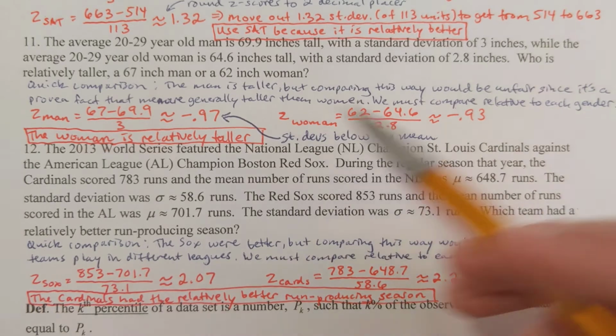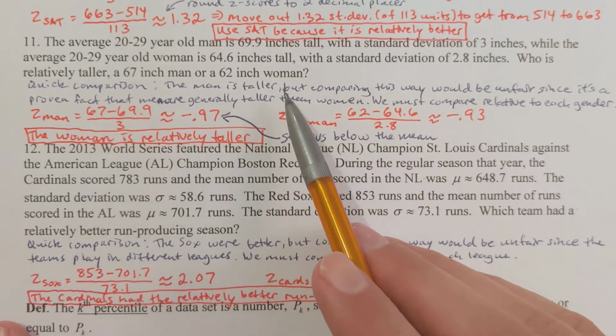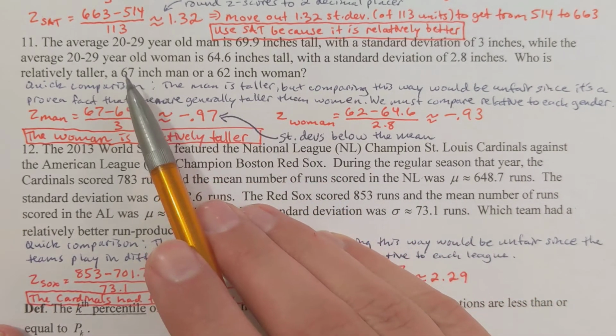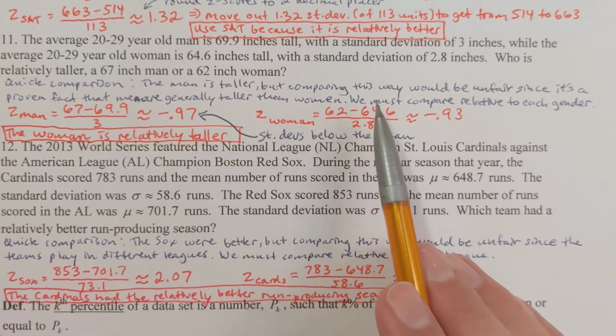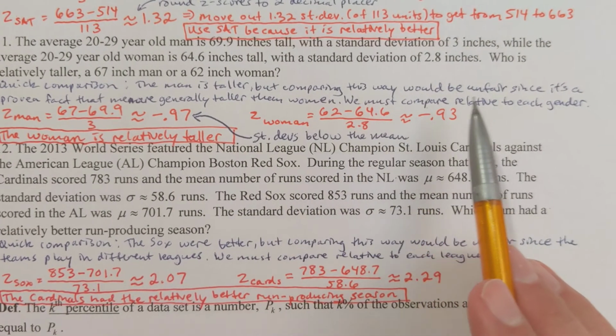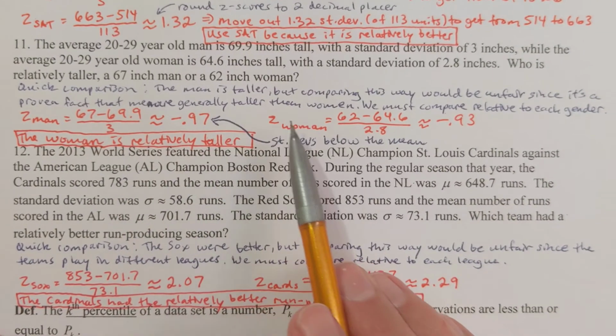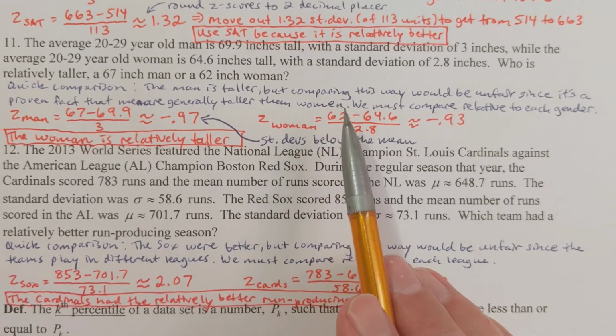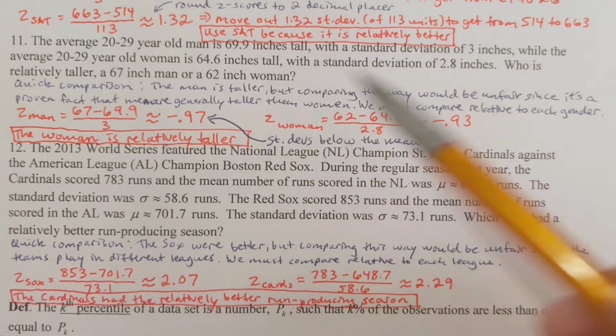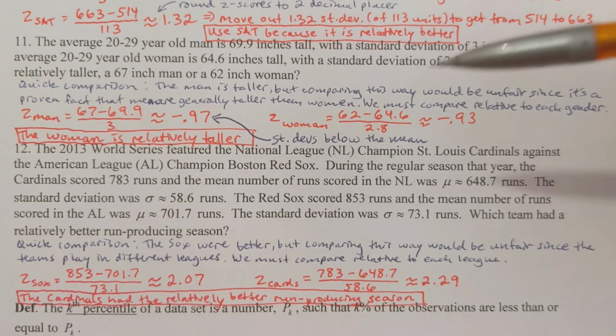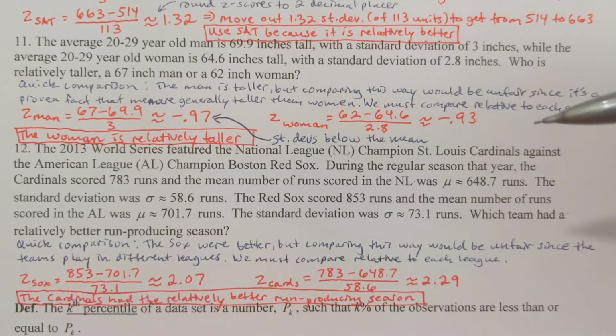Well, a quick comparison would be to say that the man is taller, because 67 is bigger than 62. But comparing it this way would be kind of unfair, since men are generally taller than women. So rather than comparing the man to the woman, let's compare the man to all the other men and the woman to all the other women, and we'll see who's taller relative to their gender.